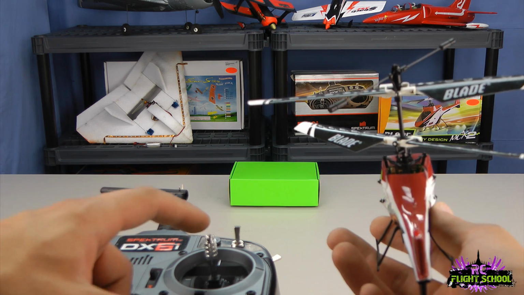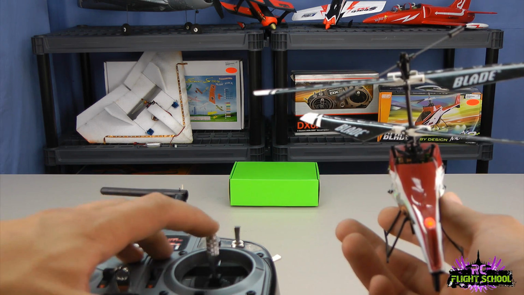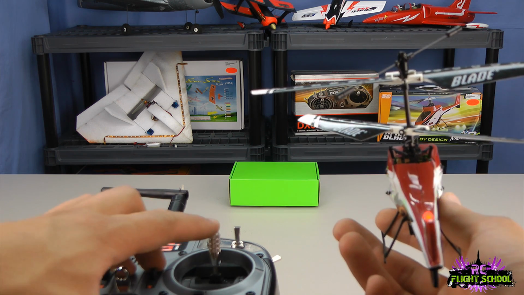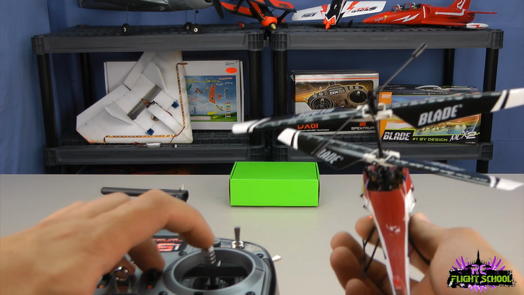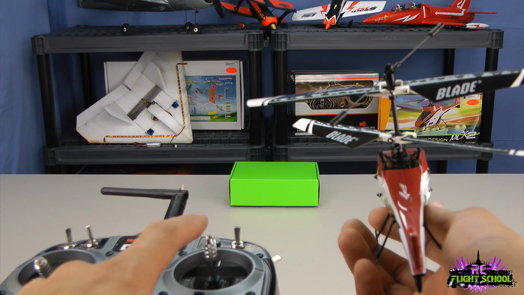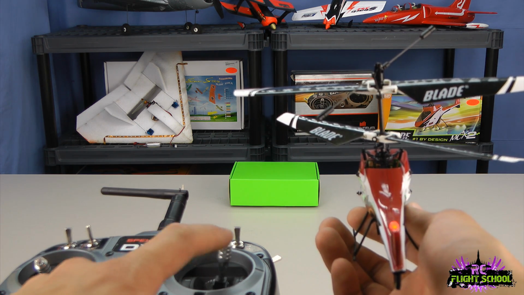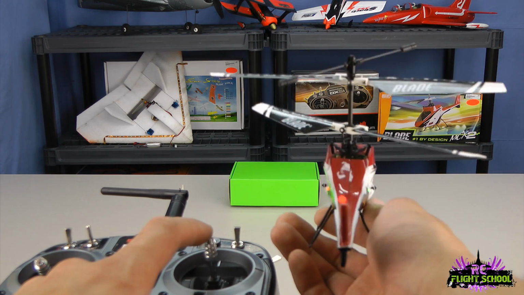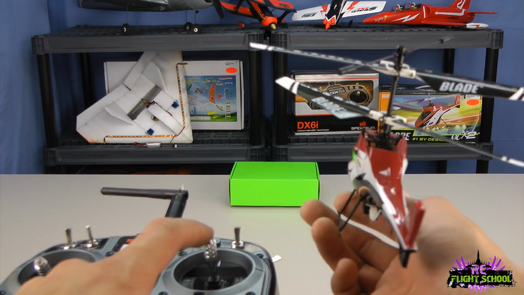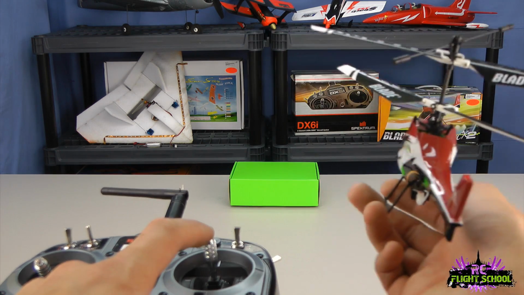First channel I'm going to show you guys is pitch. On the remote, that's this channel here. If I pitch the stick forward, the nose of the helicopter pitches forward. Pitch it back, the helicopter would pitch back. Second channel is going to be roll channel. So if I roll the stick this way or this way, the helicopter is going to correspondingly roll this way or this way, which would make it sway side to side. Not turn, but side to side.